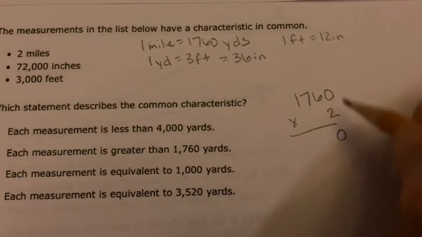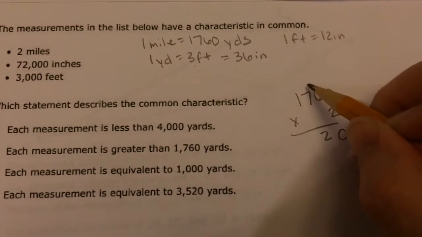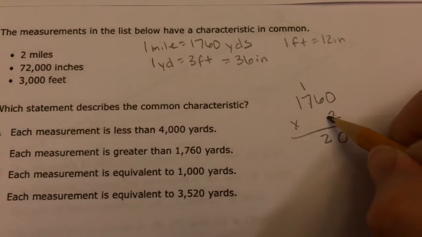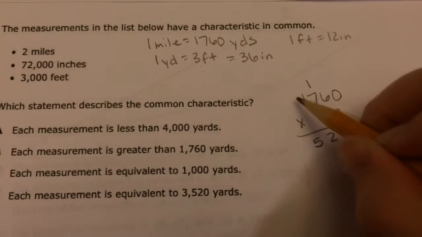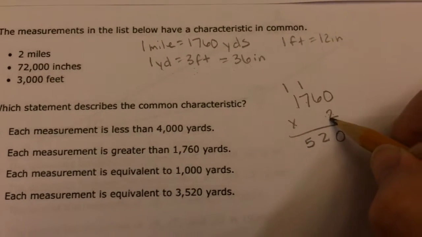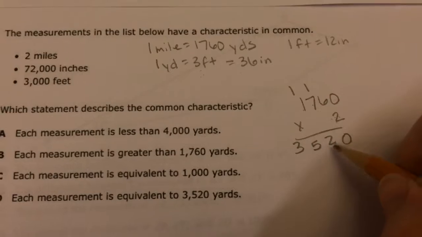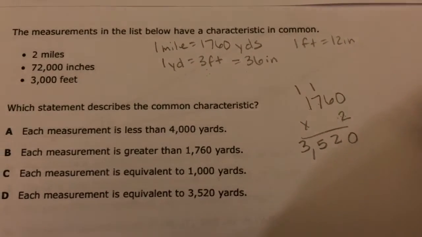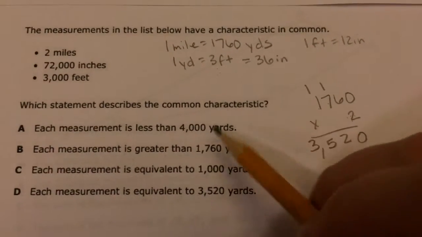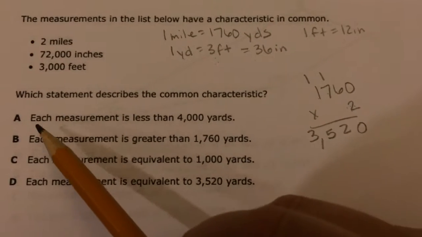0 times 2 is 0. 6 times 2 is 12. Carry my 1. 7 times 2 is 14 plus 1 is 15. Carry my 1. 1 times 2 is 2 plus 1 is 3. 3,520 yards. All right, so let's look and see what I've got.